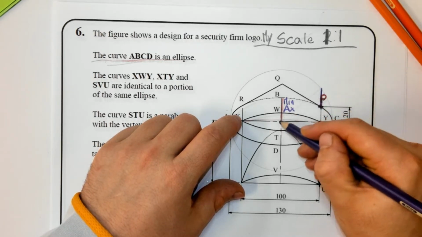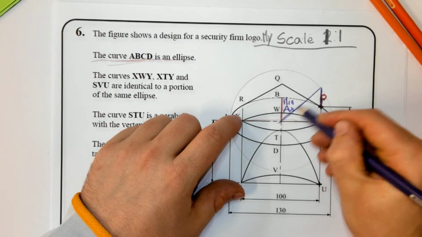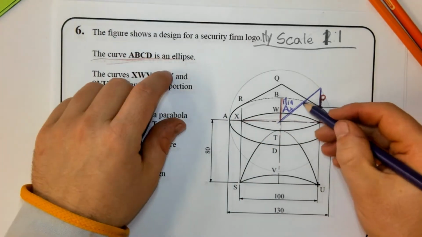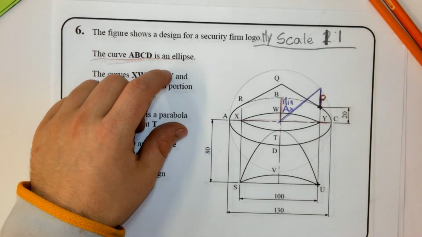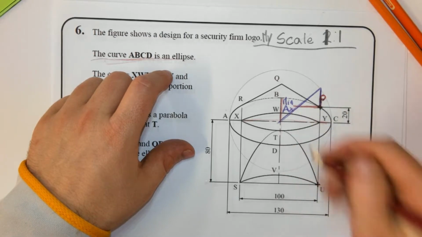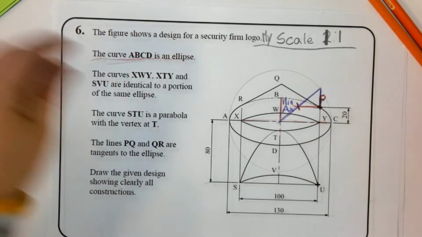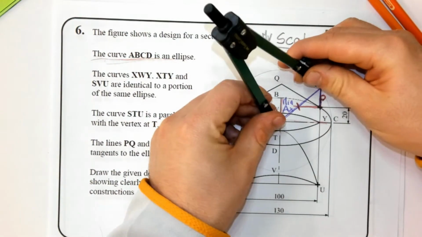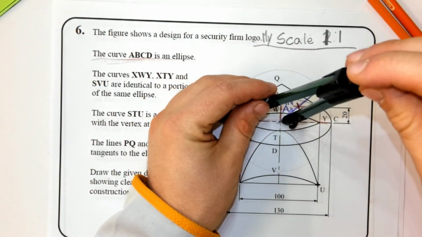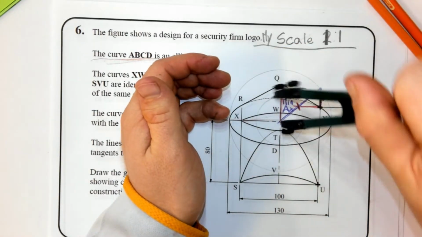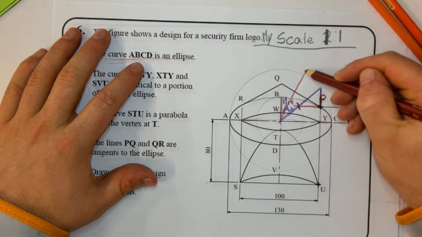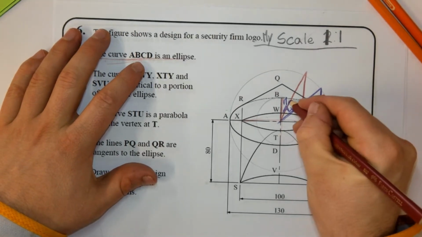From there we're going to join back to the center point. That doesn't have to be at 30 degrees or 60 degrees. That line can be at any angle. And then from P we're going to go parallel to the major axis until they intersect. That's a point on the minor circle. And then we can draw in our minor circle, and we're away then at drawing the ellipse. You know yourself then, you can do your 60-30 divisions.